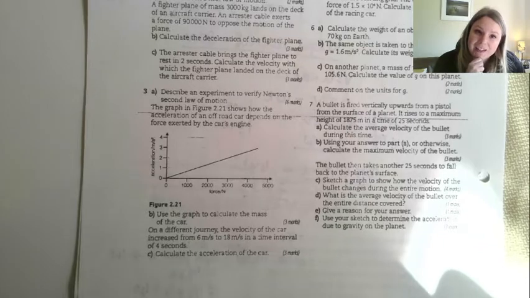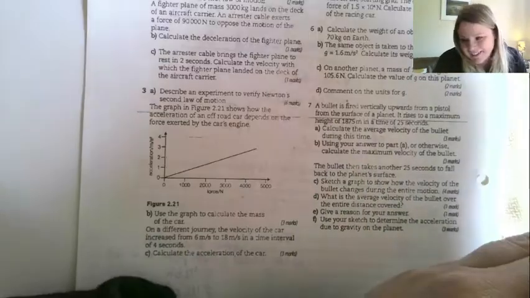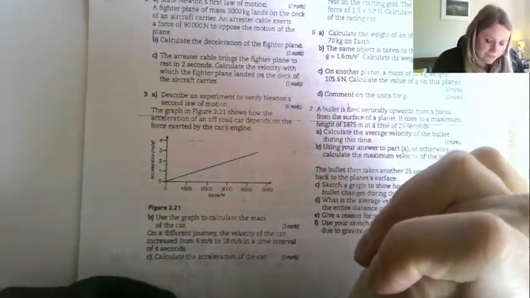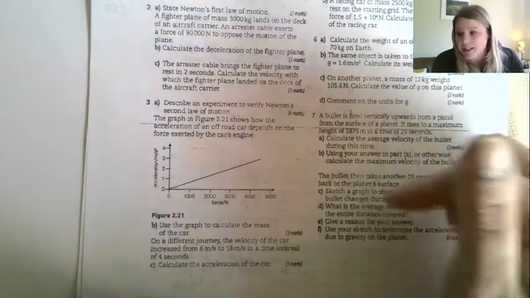So hopefully that helped if you were stuck on those questions. If you got them right, then well done. If you got some of them right, well done. What I need you to do now is the rest of the questions. So from question 6 all the way to question 10 please there on page 207.